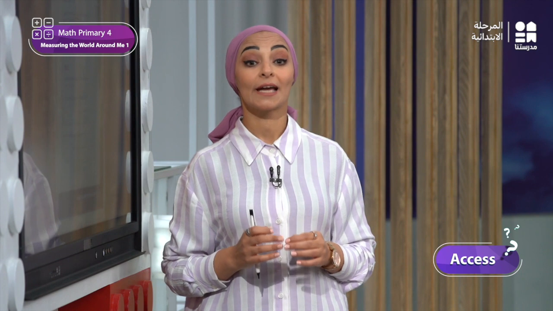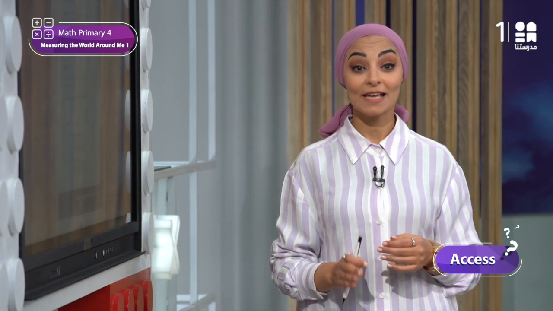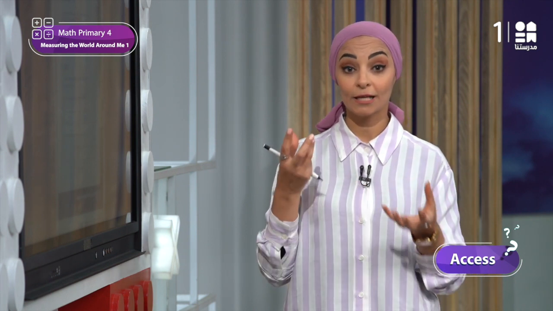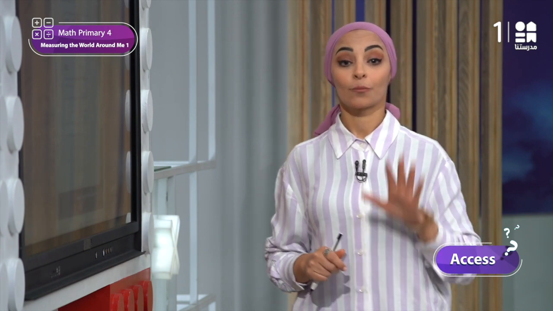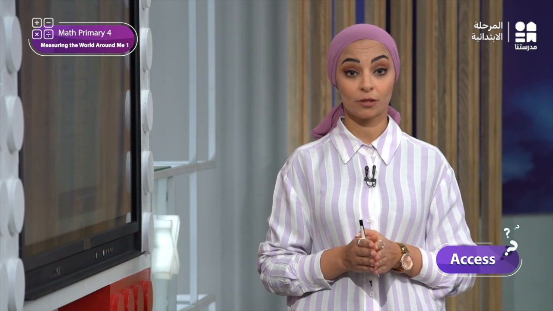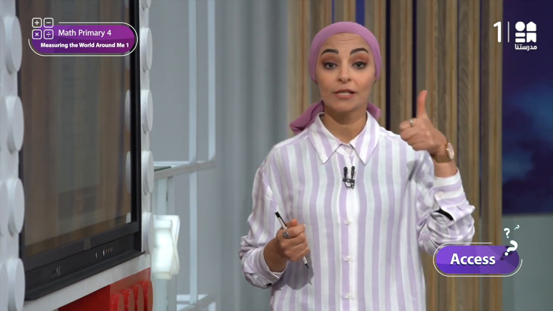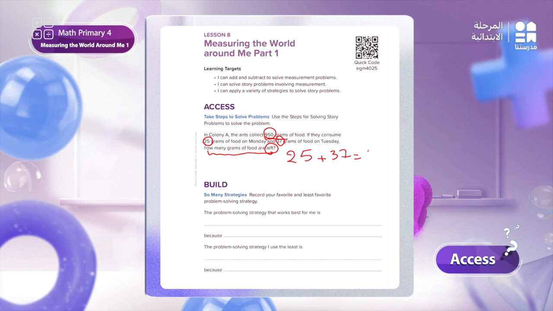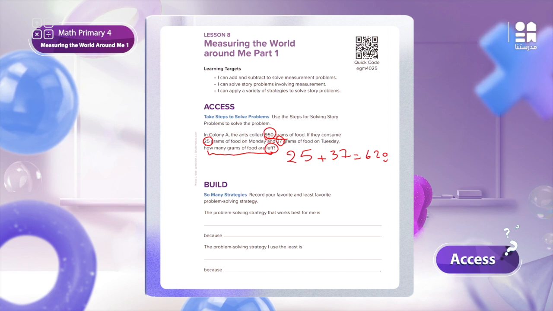Then what do you think is the hidden question? What is the question hidden here? Yes, it is the total food that was consumed in 2 days. The food consumed in 2 days is the hidden question. What about step number 5? We will answer the hidden question. First I answer my hidden question, which is the total amount of food consumed. To solve the hidden question, what will I do? Yes, I will add 25 and 37. So first I solve the hidden question, which is 25 plus 37 equals what? Yes, equals 62 grams. Which is the sum of the consumed food, all the food they consumed.